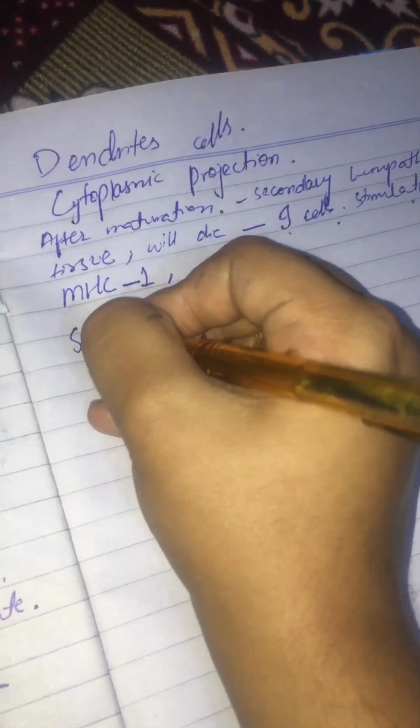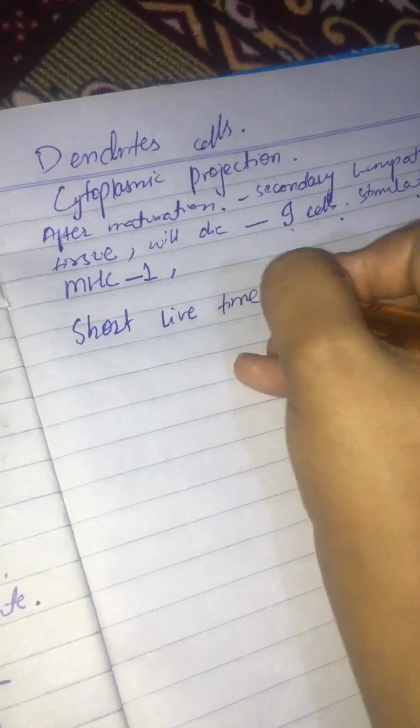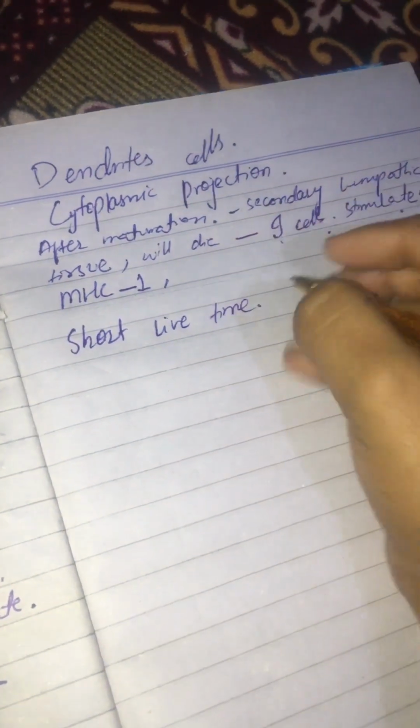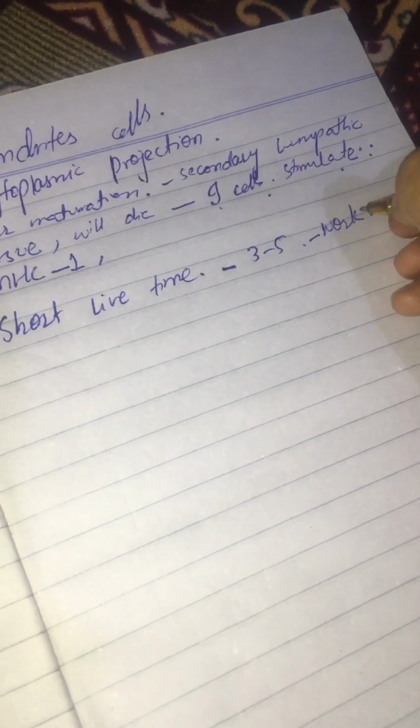Now the dendritic cell has a very short lifetime, maybe 3 to 5 days, depending on how long their work takes to complete once the pathogens enter the body.